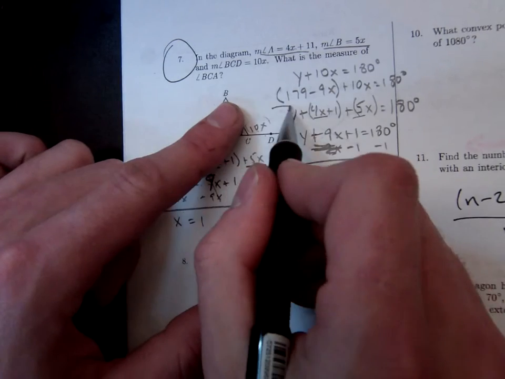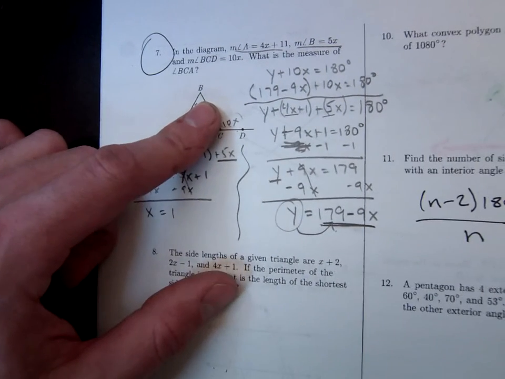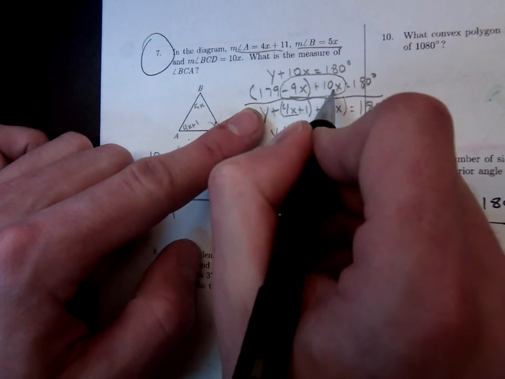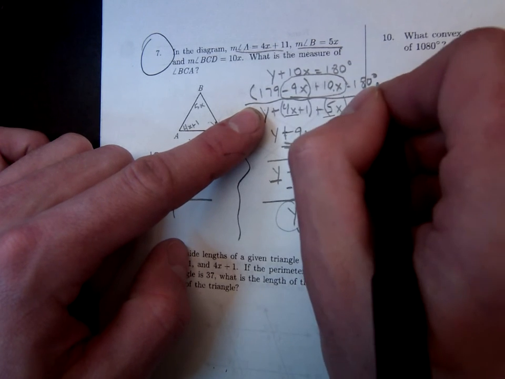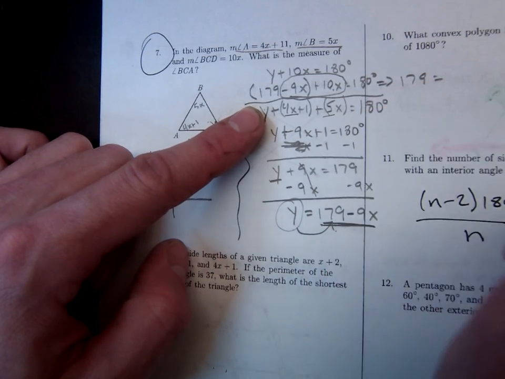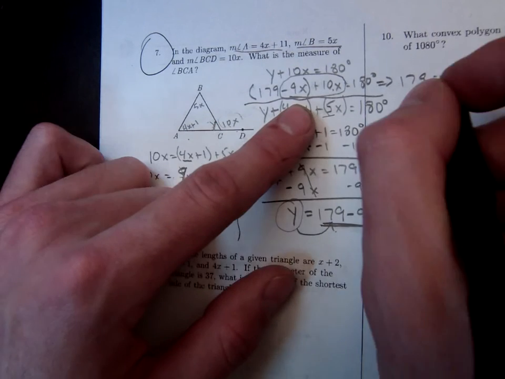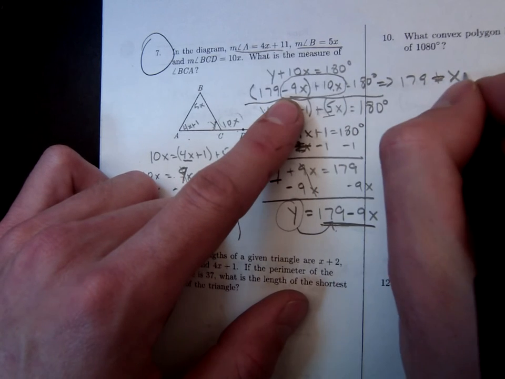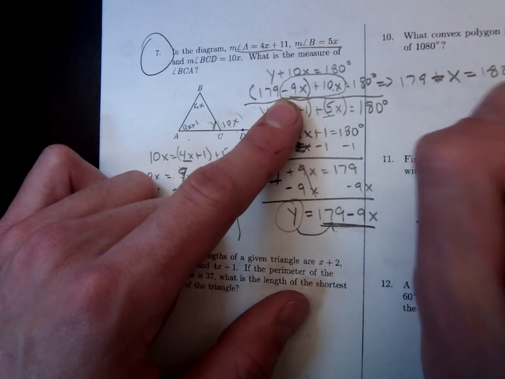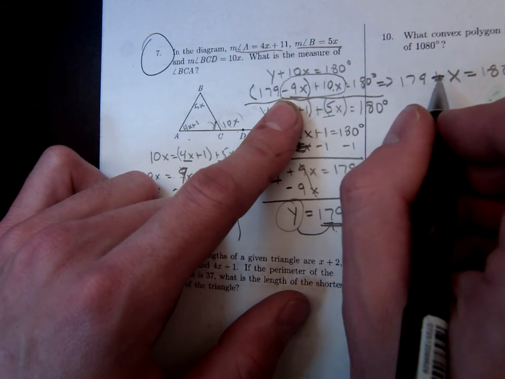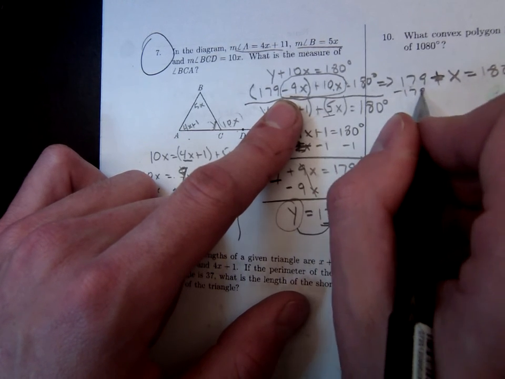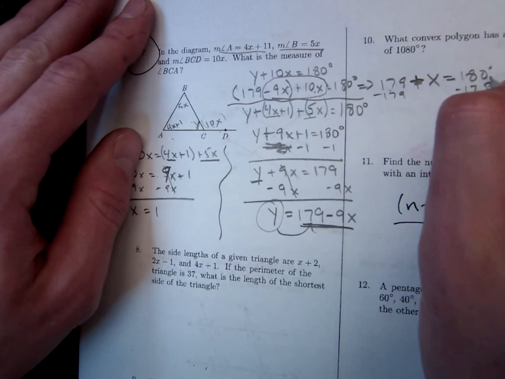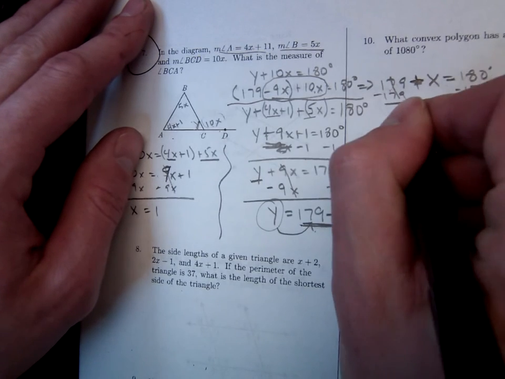Now, I did run out of room a little bit here. If I move over to the side just a smidge, if I combine together these two like terms, I'm going to see that I have negative 9x's, positive 10x's, so I end up with 179 plus x is equal to 180 degrees. Okay, well, that's plus x, I subtract 179 from both sides. Here we go. Well, that cancels from there and I get x equals 1 degree.